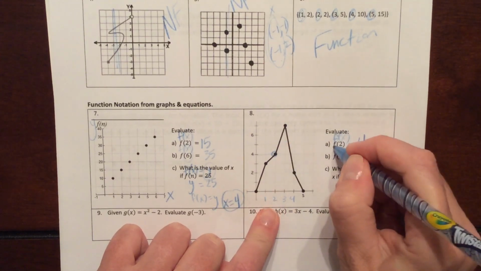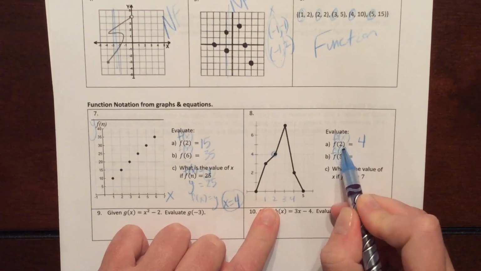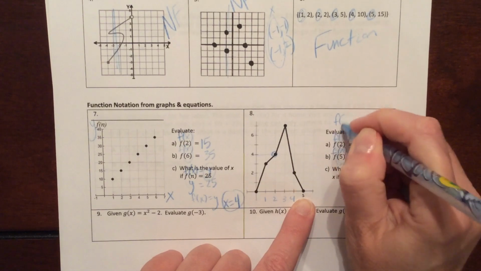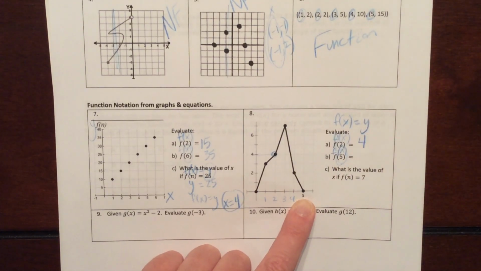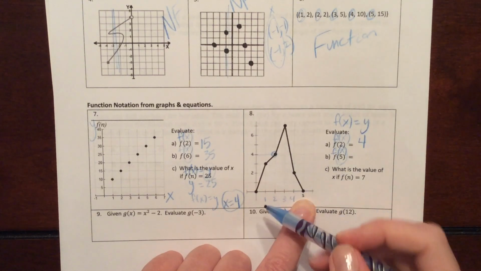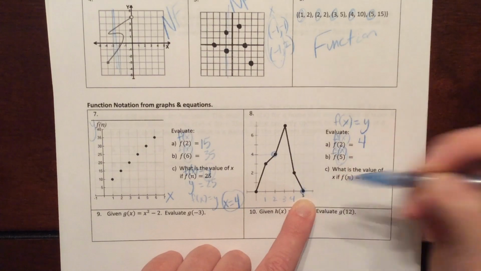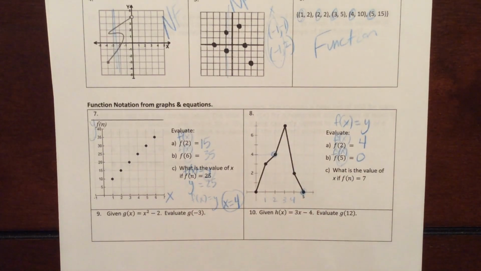F of 5, remember we're doing f of x. So x is 5. So on the x-axis, when I go over to 5, what am I doing for my f of x equals y? What am I doing for my y value? So when I'm going sideways on the x-axis to 5, I just have right here to be on my graph. So my value is 0.